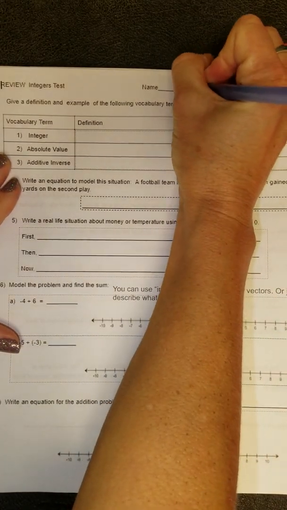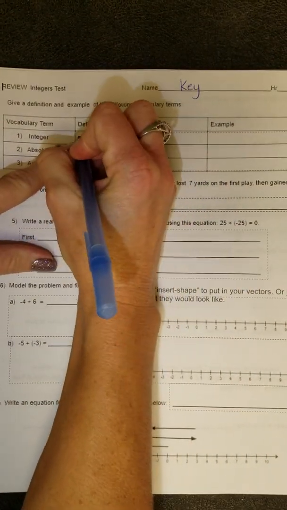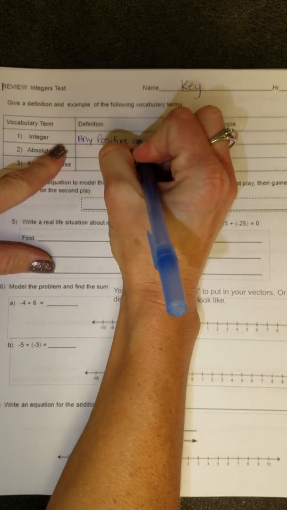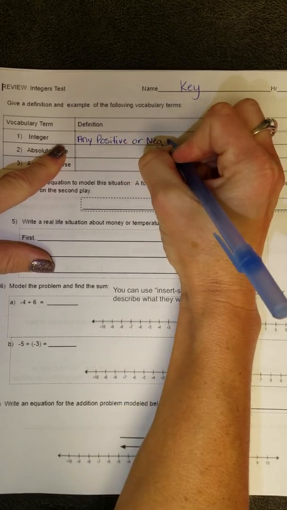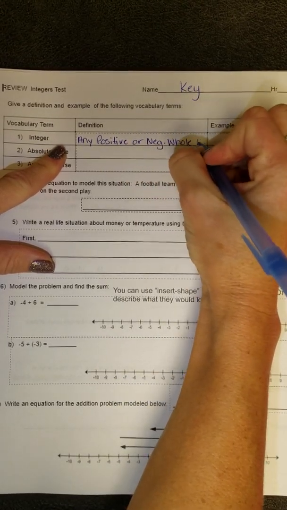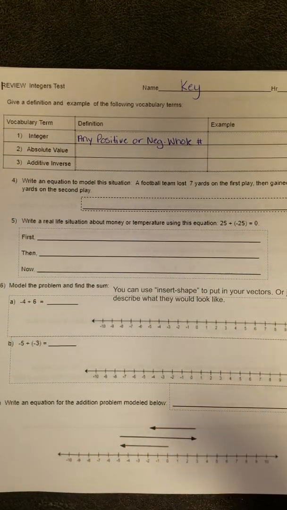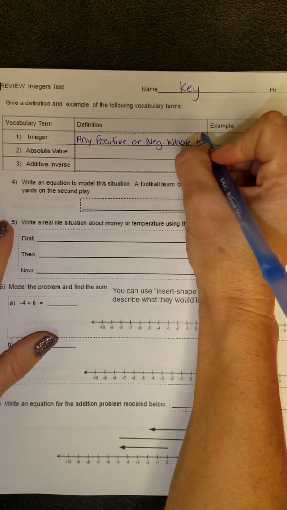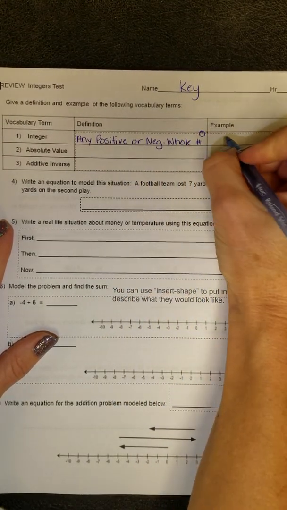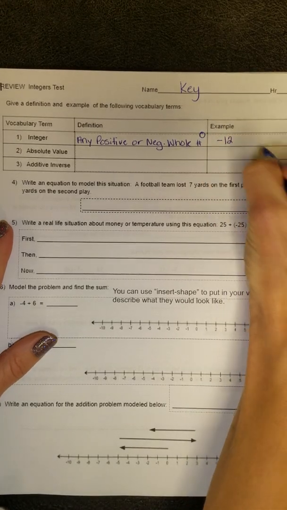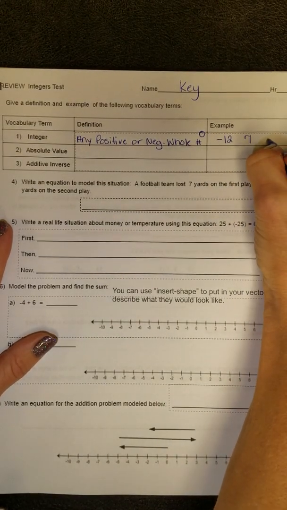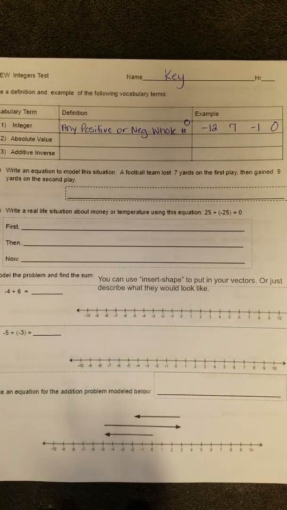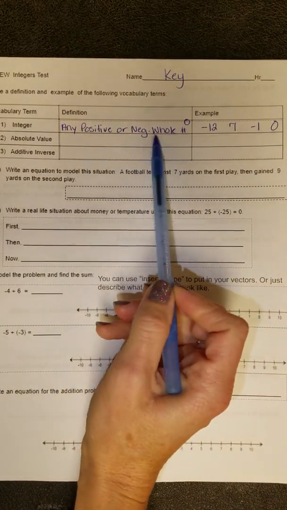Okay, so an integer we learned is any positive or negative whole number. So I like to think of them like the counting numbers. Like you count 1, 2, 3, 4, 5. So those would be positive whole numbers or negative numbers. And yes, 0 is included. So examples would be negative 12, 7, negative 1, 0. So any counting number and its opposite, so positive and negative.